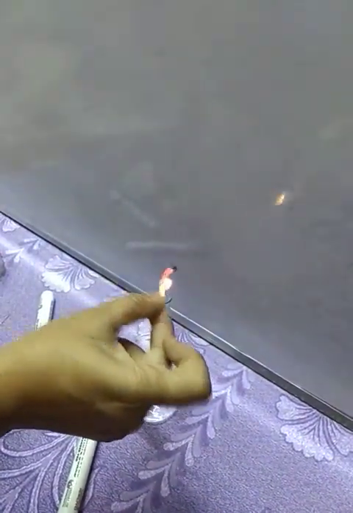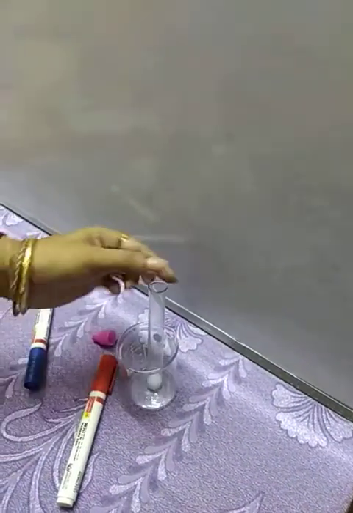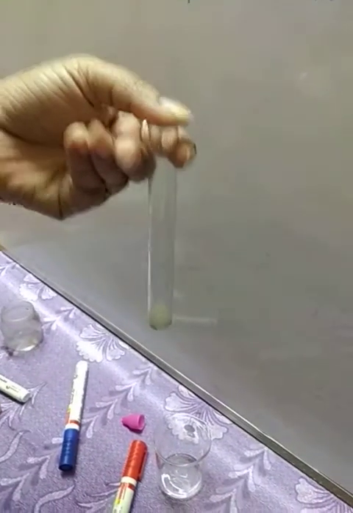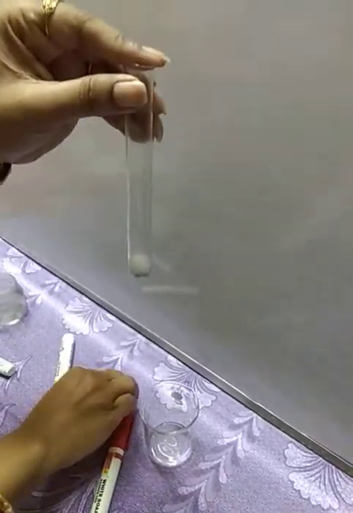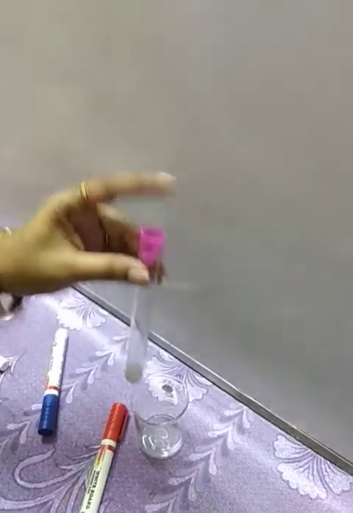Did you get the sound? A pop sound. Just once you will get it. That is the indication of hydrogen. Again we can place the cap, because hydrogen is still being produced here.